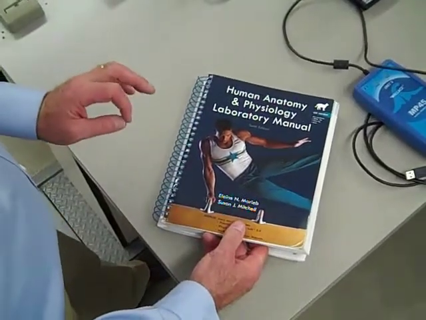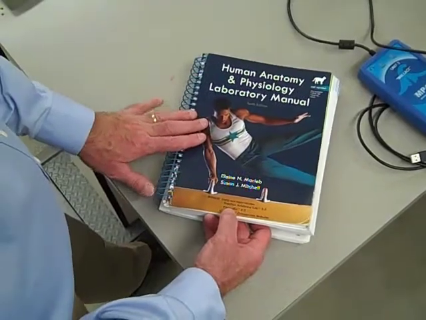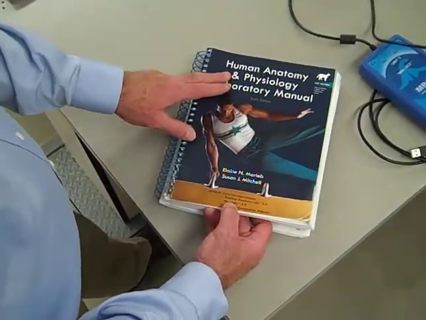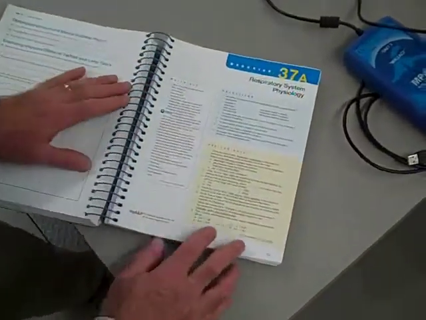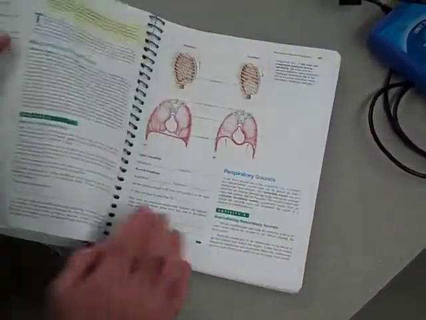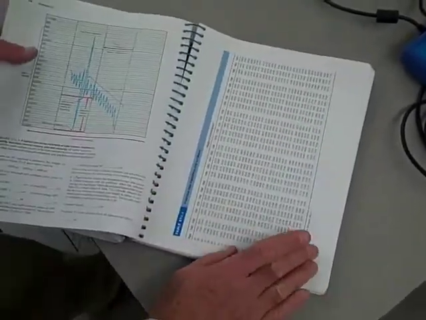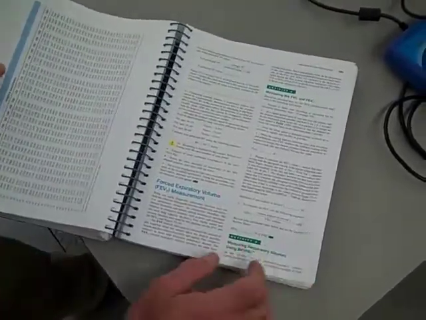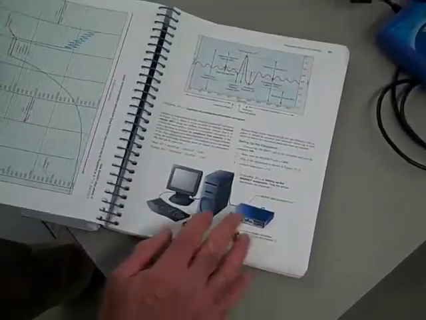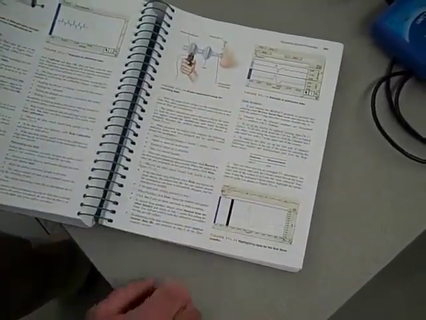Okay, just so you know, guys, you all have this in your lab book. This is the most recent edition of the cat version of the Human Anatomy and Physiology book by Marieb. And if you look back here to exercise 37A, this will have all the information that you need to do this lab. And right over here is where you actually start the BioPac exercise, and it tells you how to hook the pieces up to a computer and then how to actually do the test, which you're going to see us do here in just a minute for you.